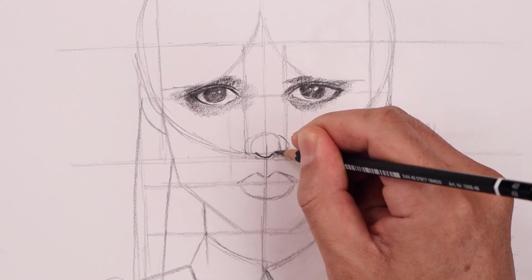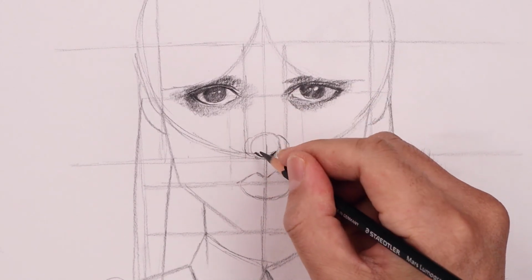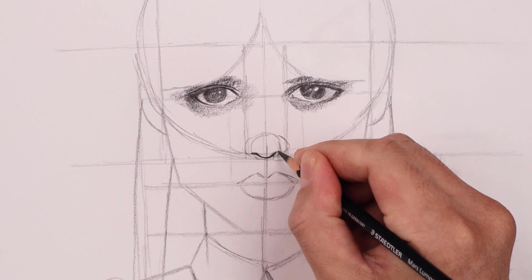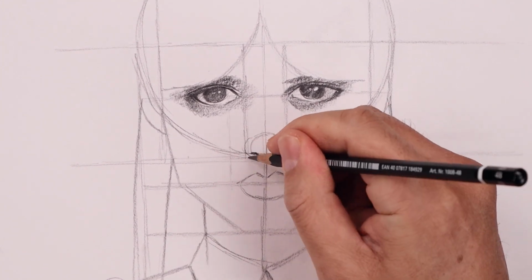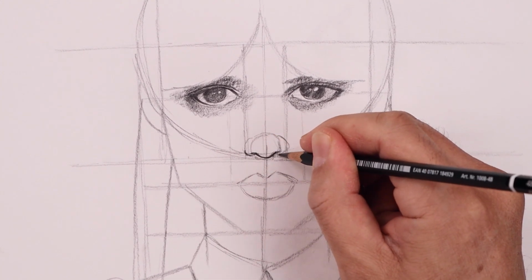Now let's move down and start detailing out the nose, starting with the center, going up towards the nostrils, and just working our way around the side.